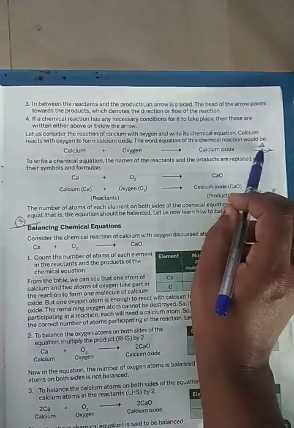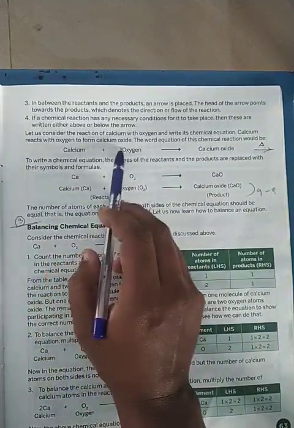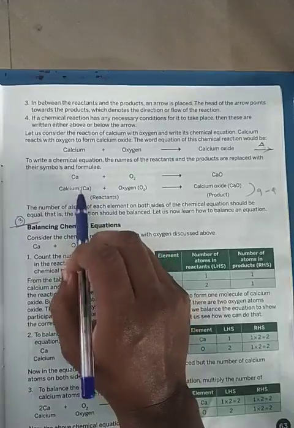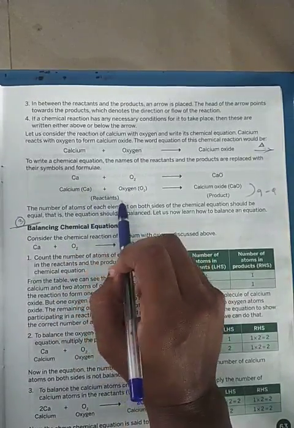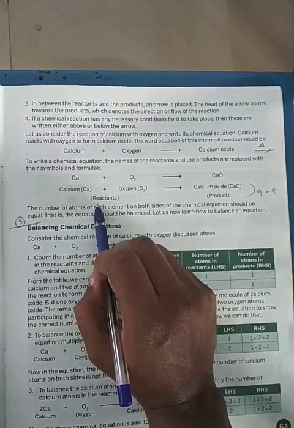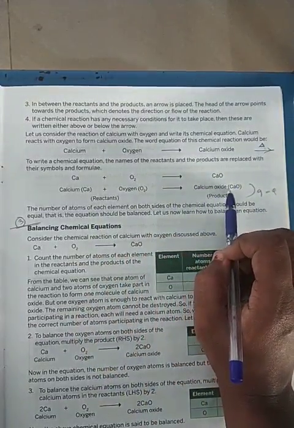First write the word equation. Then write the chemical equation, that is, write the individual formulas. Calcium, this is the formula. Oxygen, O2 is the formula. These two become the reactants, and my product is calcium oxide.